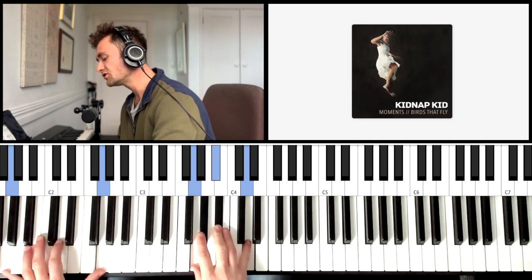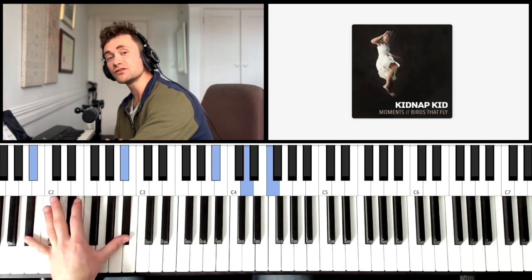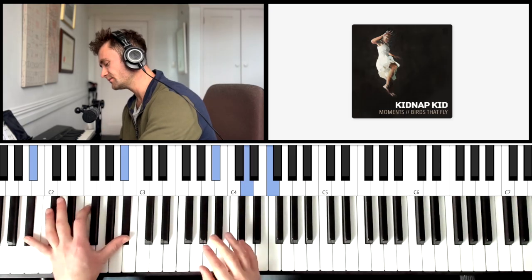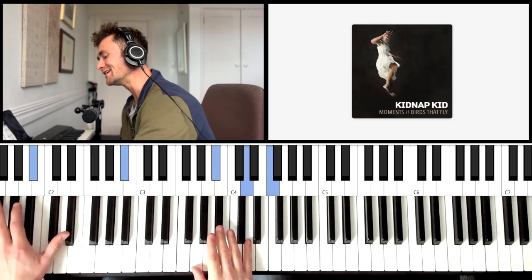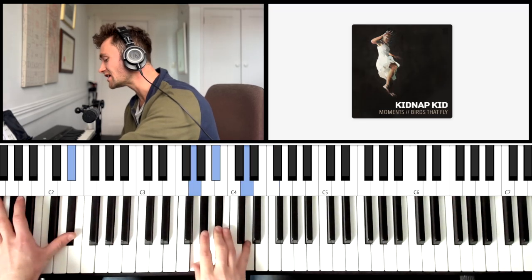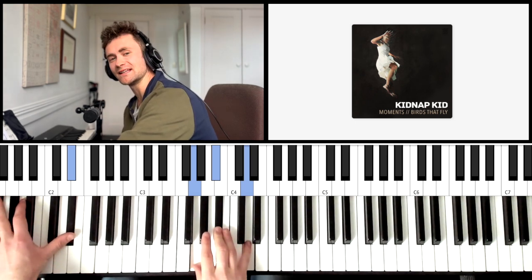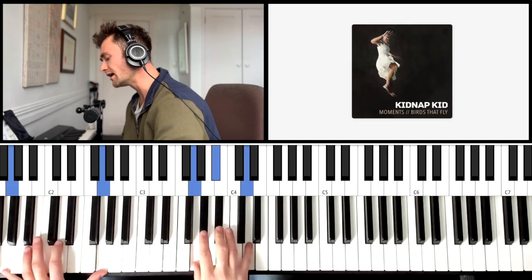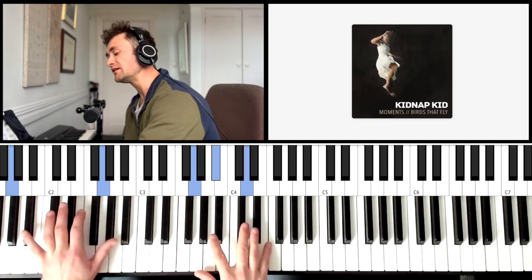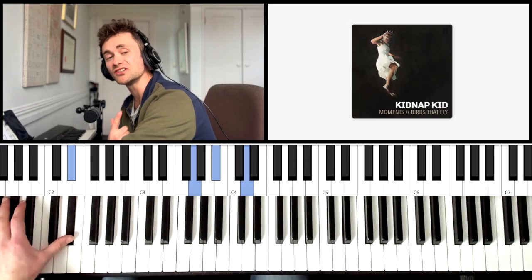So G minor is the first chord, and then the second chord is B flat major, which is the major third chord in the key of G minor, okay? I'll explain why that's important in a second. And then the third chord in this progression is E flat major 7, okay? Which is the major sixth chord in the key of G minor. Okay, so just to quickly clarify, we've got G minor, the minor 1, then B flat major, the major 3, and then E flat major, the major 6.